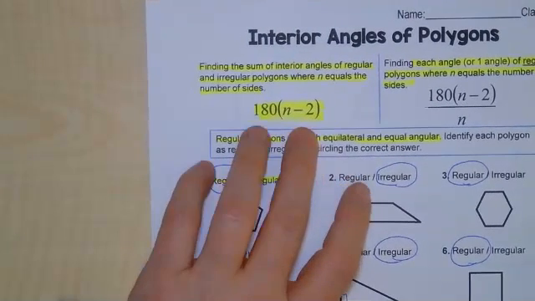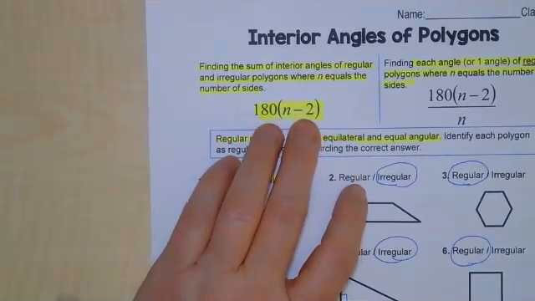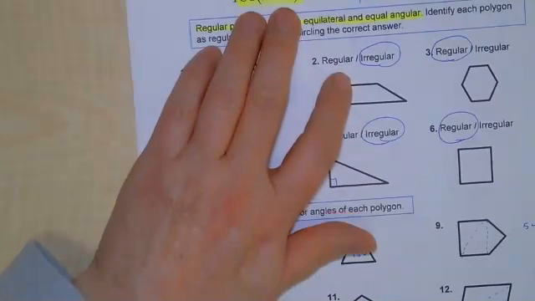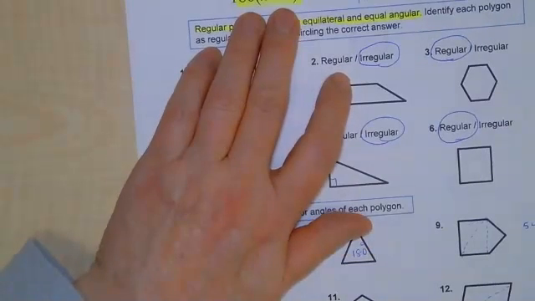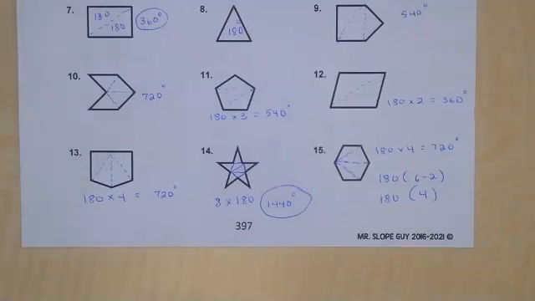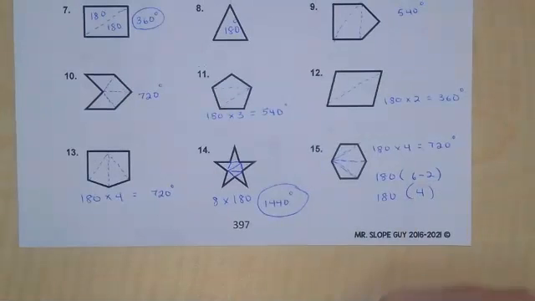If you want to double check, guys, use the formula. The number of sides is 6. Number of sides is 6 minus 2, so it would be 4.